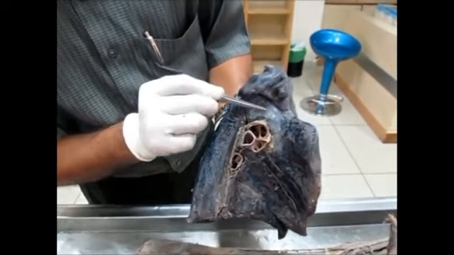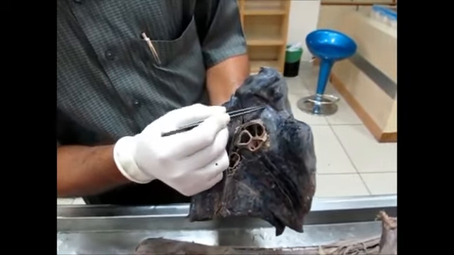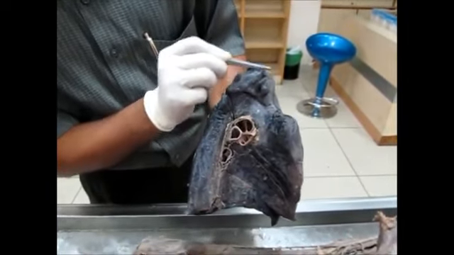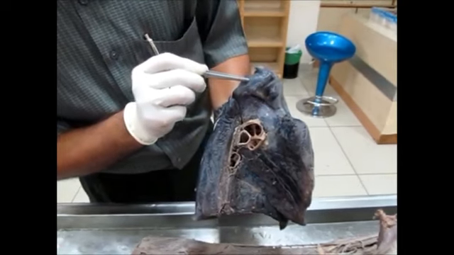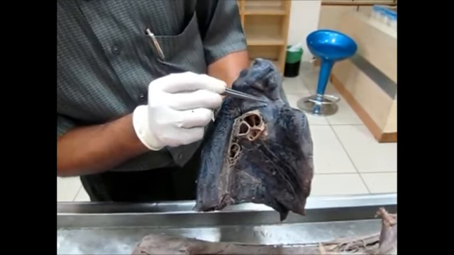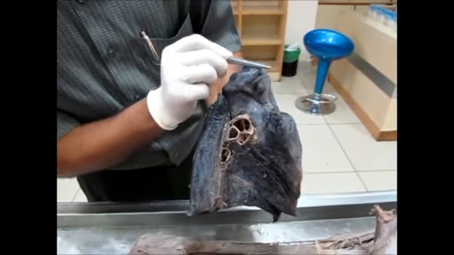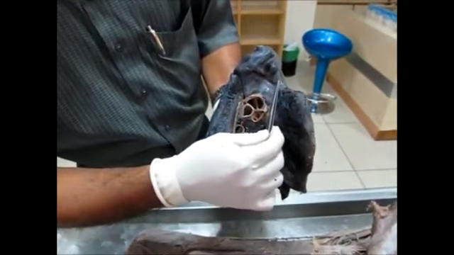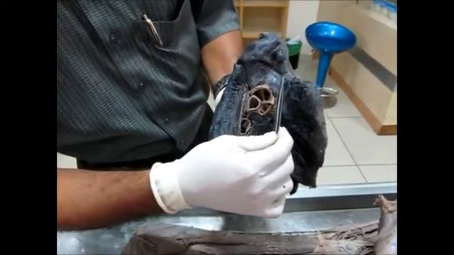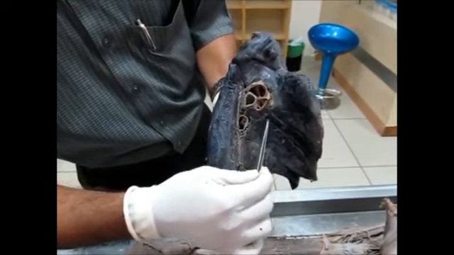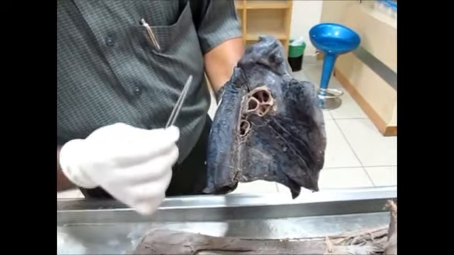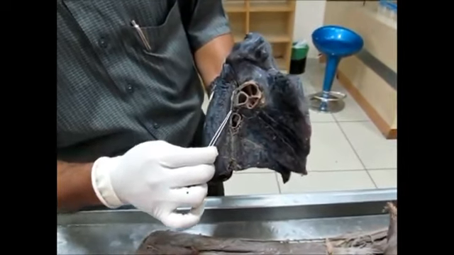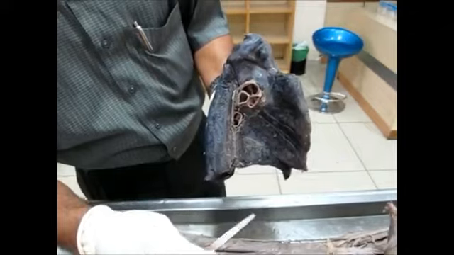The area above the impression of arch of aorta, this is the impression of arch of aorta. Above that level here, the trachea, esophagus, and the branches of arch of aorta are related. The phrenic nerve runs down in relation to medial surface of the lung in front of the hilum, like that, to reach the diaphragm. Then the vagus nerve passes behind the hilum in this area to reach the esophagus.